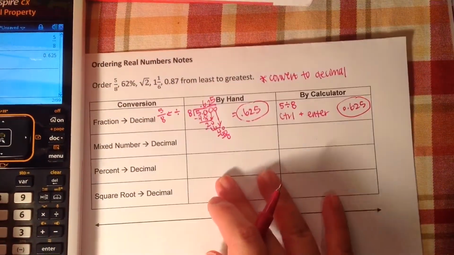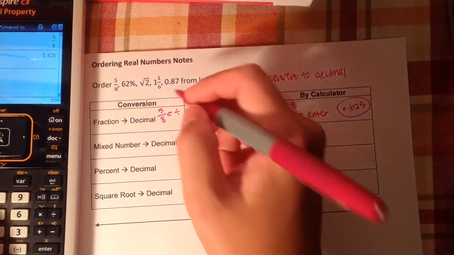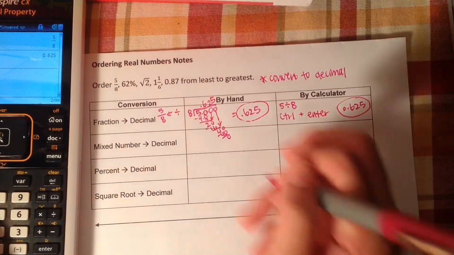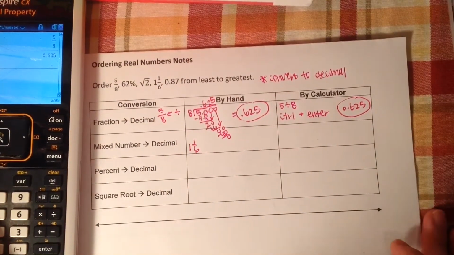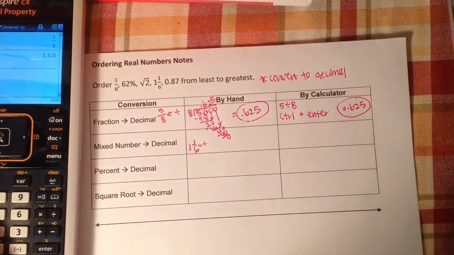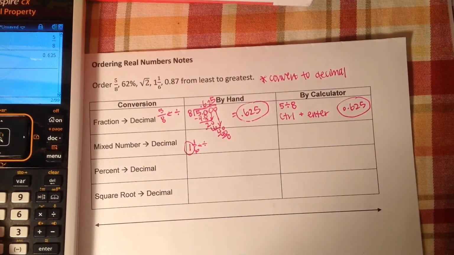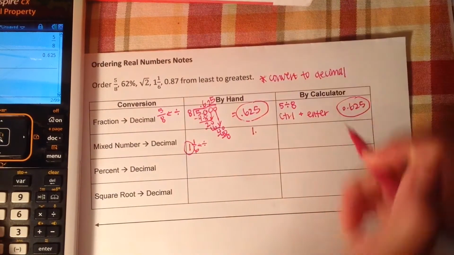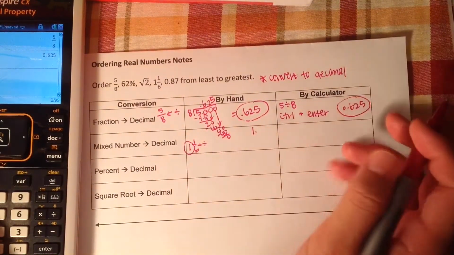Great, so then next we're going to look at a mixed number, which you know is a whole number with a fraction. So here we have 1 and 1/6. And so just like with the fraction, remember that this part means divide, but also remember that the whole number is in front of a decimal. You always put the whole number in front of a decimal. So you already know that your answer is 1 point something, right? And so with the 1/6, you can just divide again.